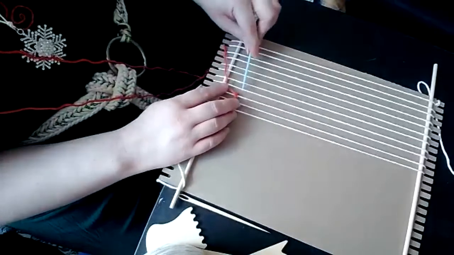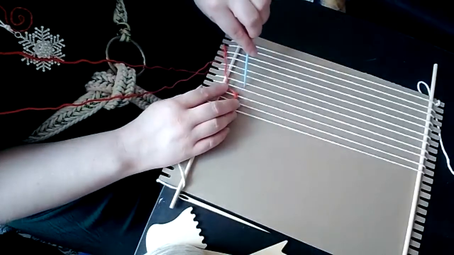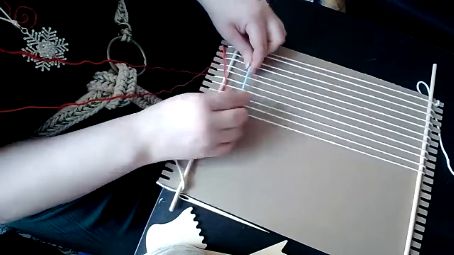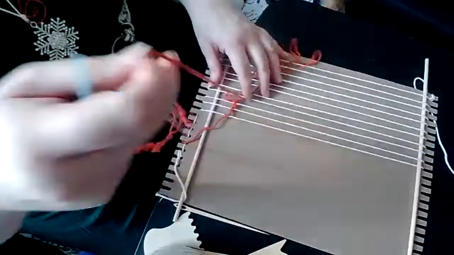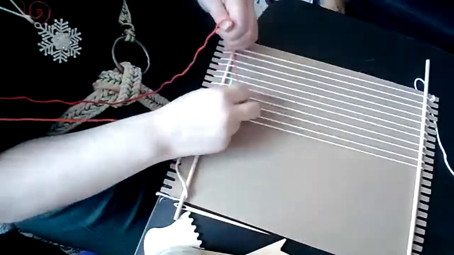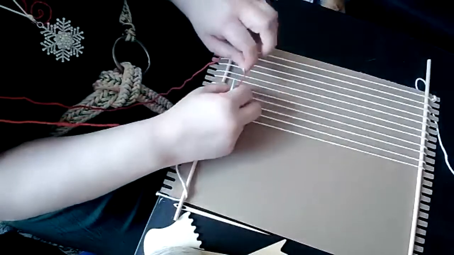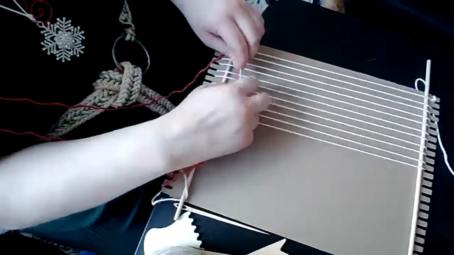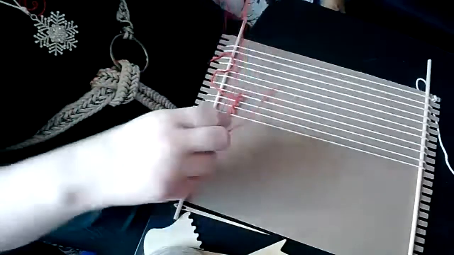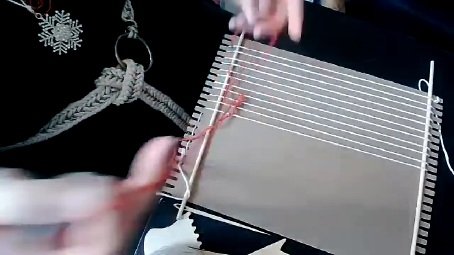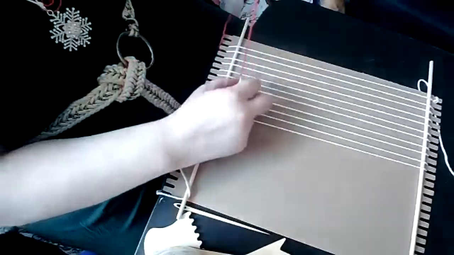I do like it where I come from the opposite side, so I am on the left side of my thread. I'm going under and just pulling the thread, pulling my weft around my warp. And then trying to make sure that everything ends up being around the same distance. And so you would do that all the way across.